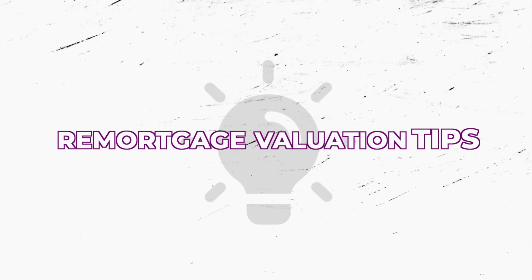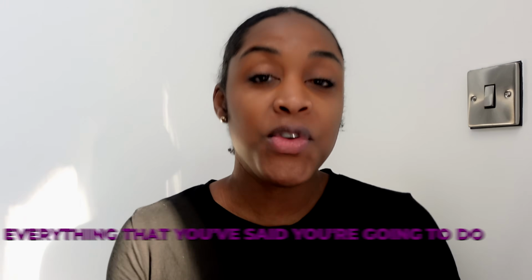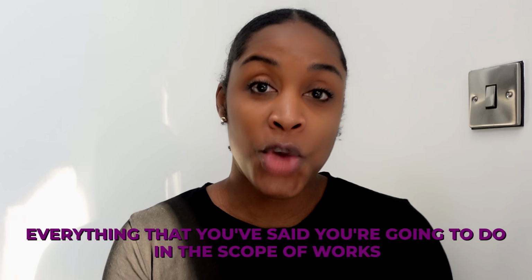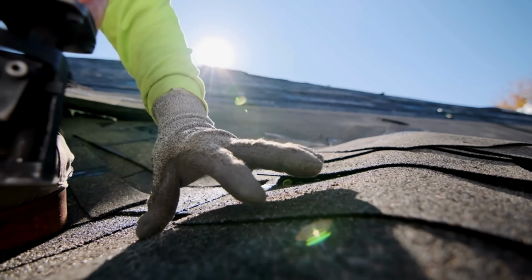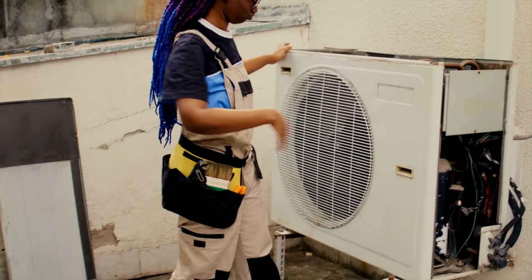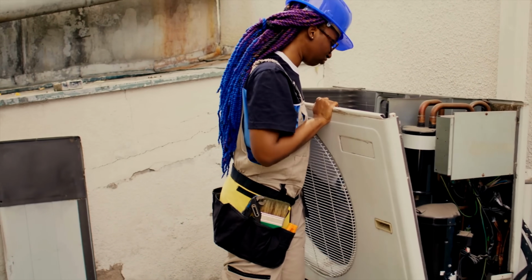So, remortgage valuation tips. What I can say to you is just make sure that you've done everything that you've said you're going to do in the scope of works. Make sure that you've done it to a really good standard, and just put your heart and soul into it. If you've said you're going to do something, do it. If you say you're going to recover the roof, make sure you've recovered the roof. If you're going to redo the heating, make sure that the heating's looked at. These are the main things that you need to be looking at. So you just make sure that you get everything done.